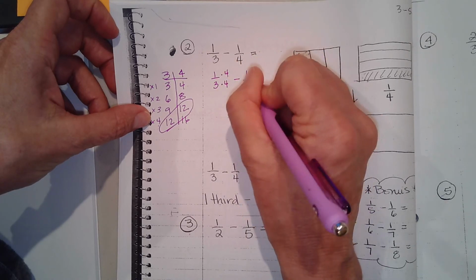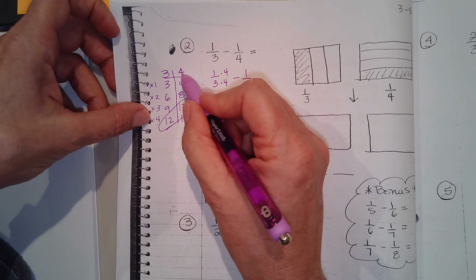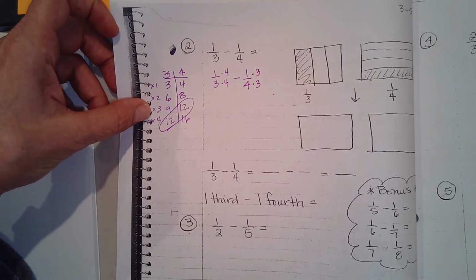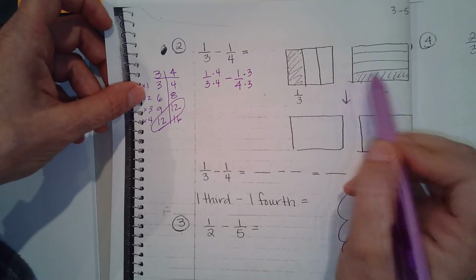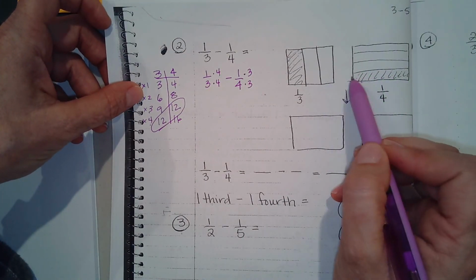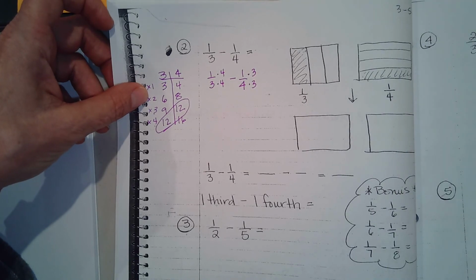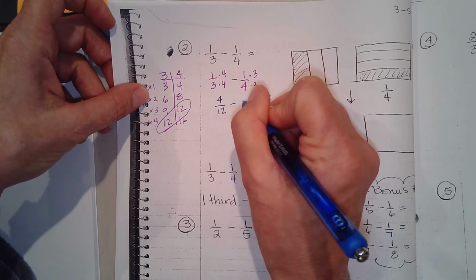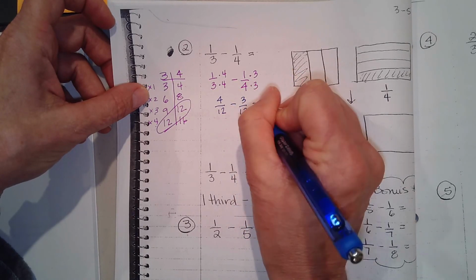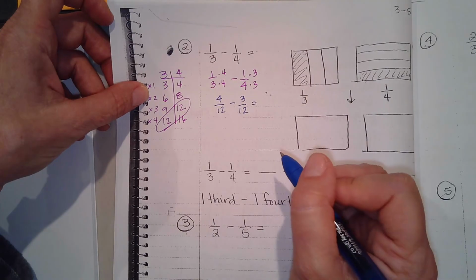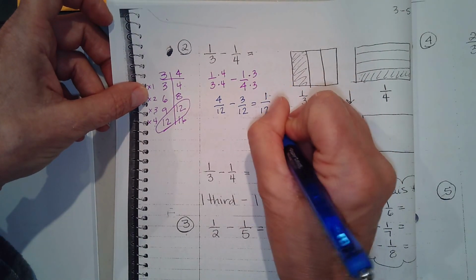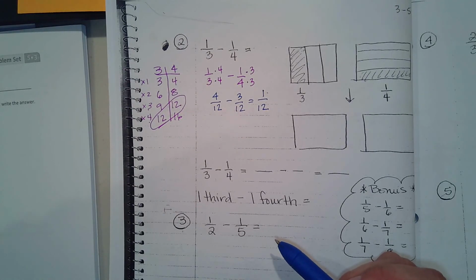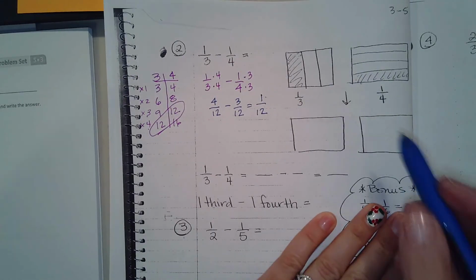And now I'm over at my 1/4. Here's 4 times 3. Remember, whatever you do to the top, you have to do to the bottom, because when you use the equivalent fractions, you can see how both numbers change. So this becomes 4/12. Subtract 3/12. You're going to end up with what? That's right, 1/12.